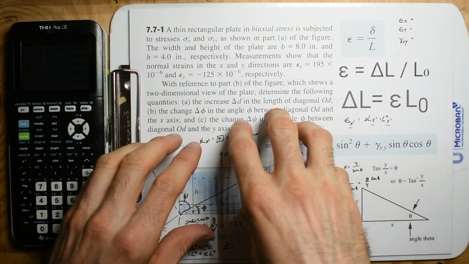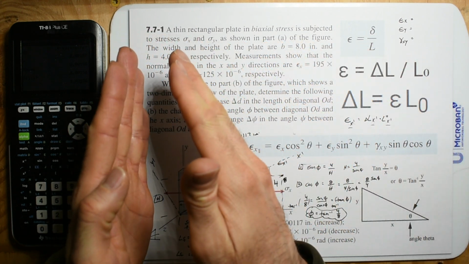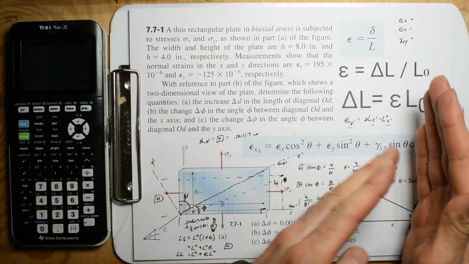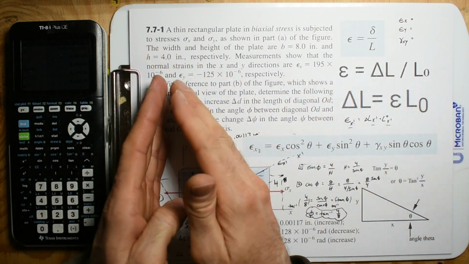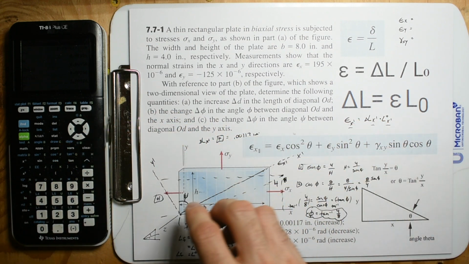There's answers in the back of the book. You literally just use multiplication and division to get those answers. And so that is the first way that I approach things.